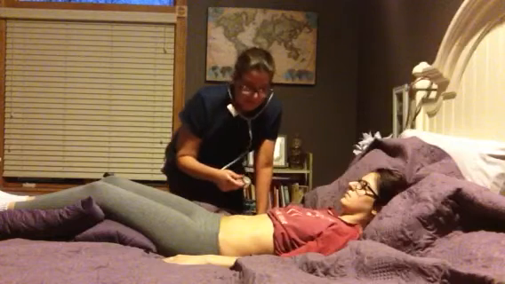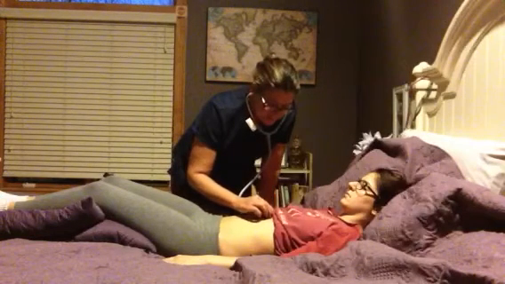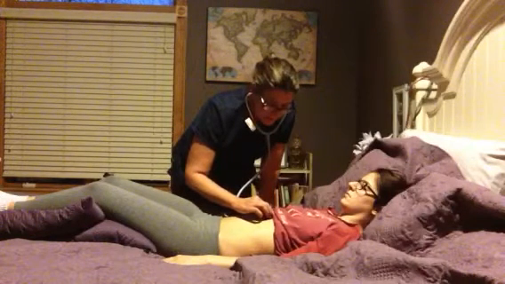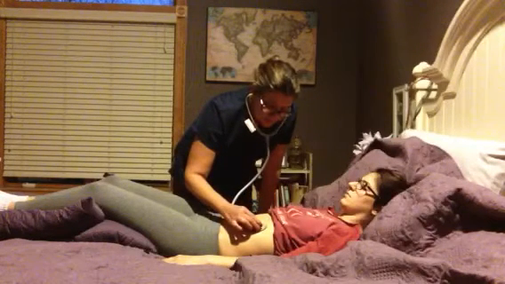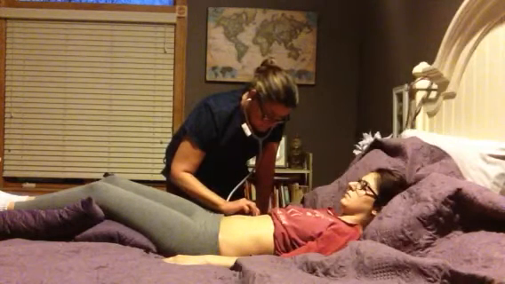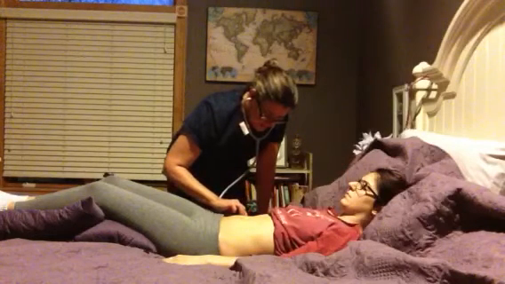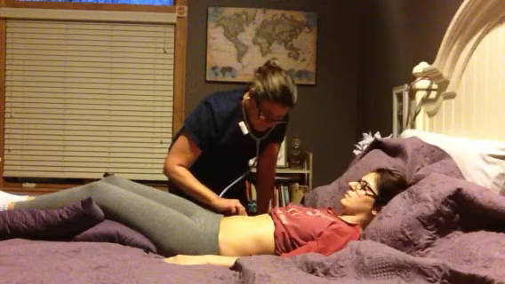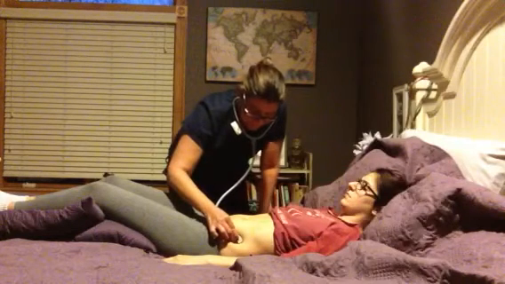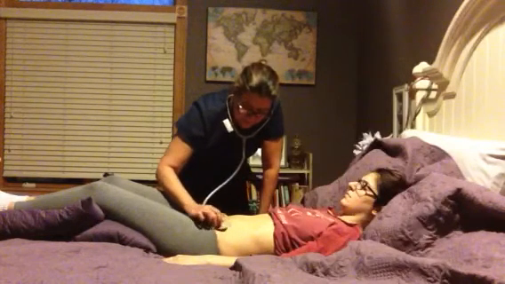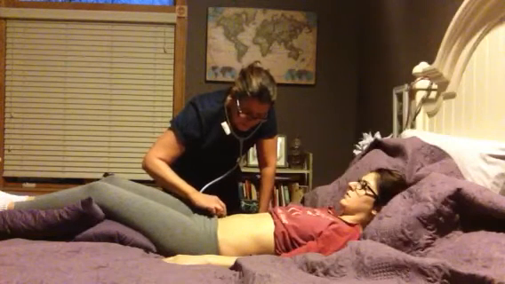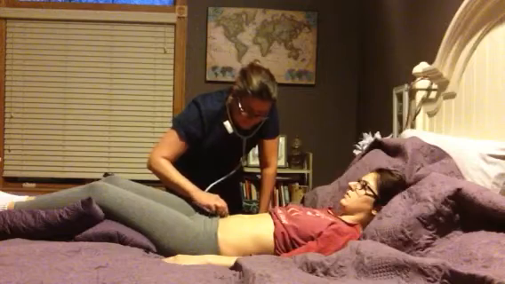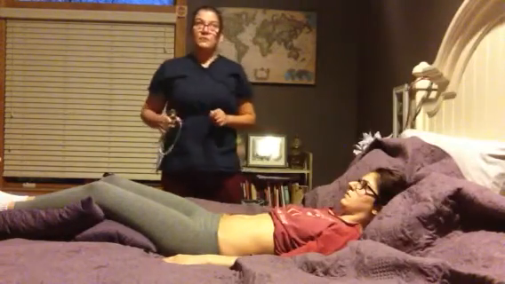Then I'm going to listen for vascular sounds. The aortic, the renal, the iliac, and the femoral arteries. No bruits, friction rub, or hums were noted.